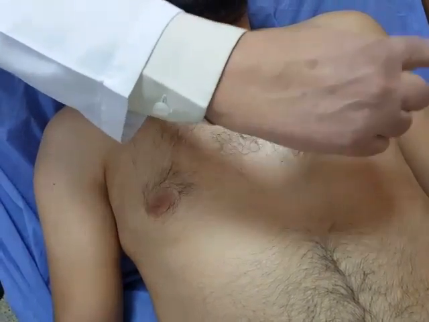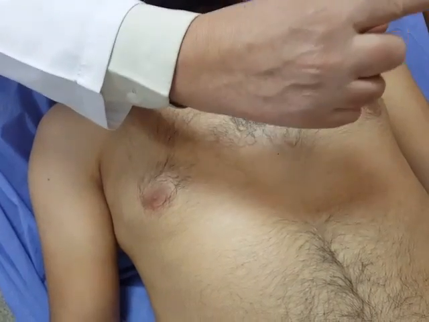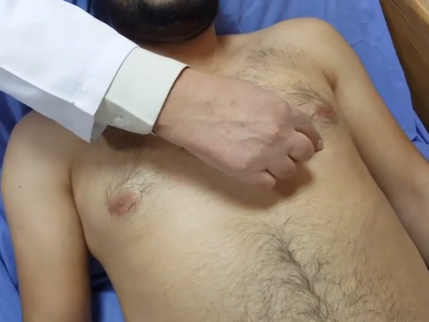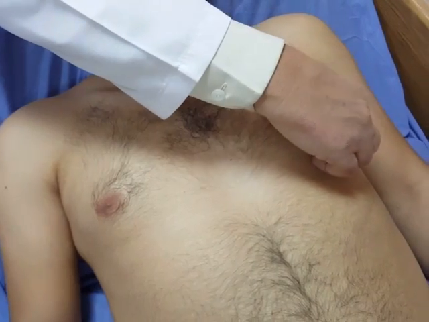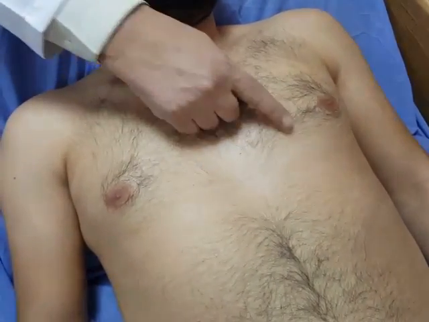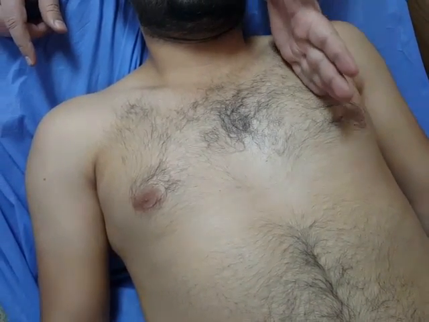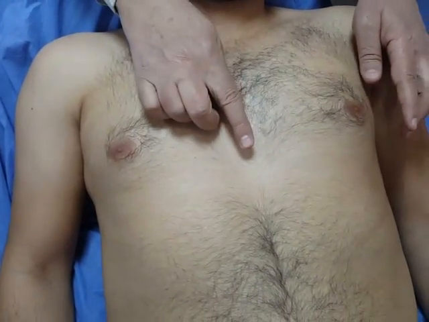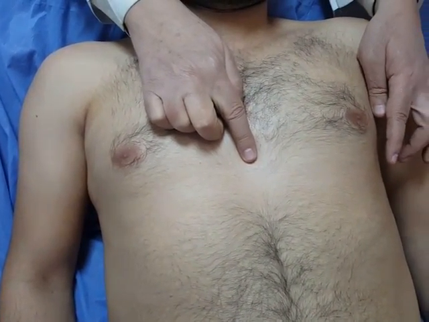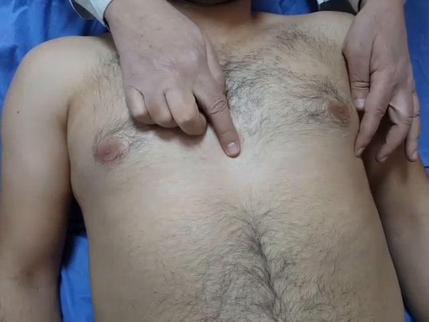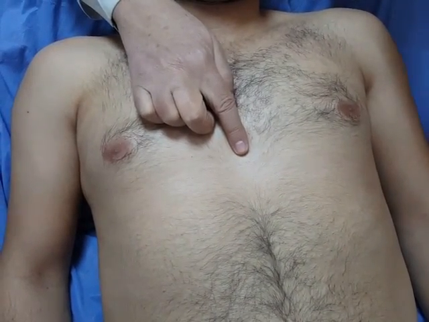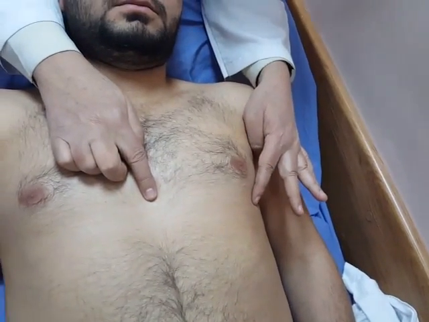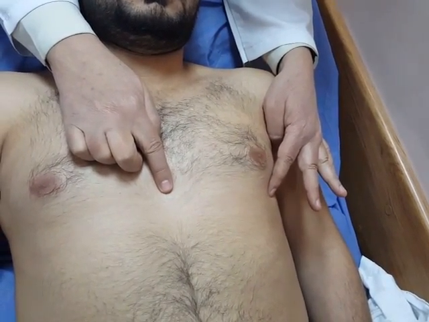And if it moves my finger, we should localize the apex beat, whether it is displaced or not displaced. The apex beat is usually in the fifth intercostal space, mid-clavicular line. If it is displaced, it means more than 10 centimeters from the mid-sternum. Therefore, if it pushes my finger this way and it is away from the mid-sternum, displaced, it is called volume overload.